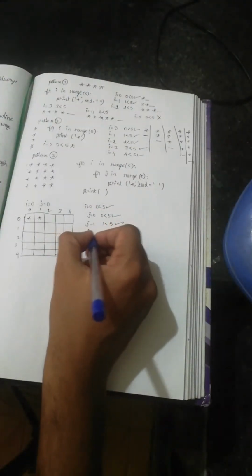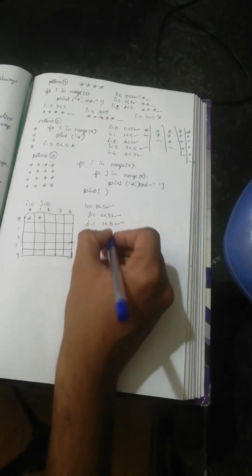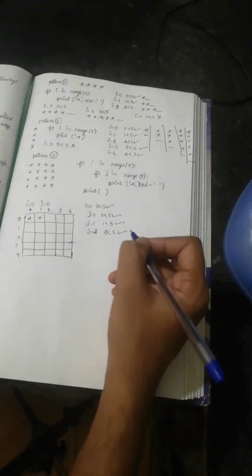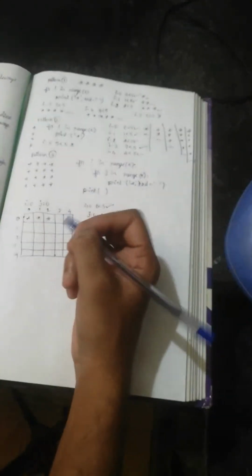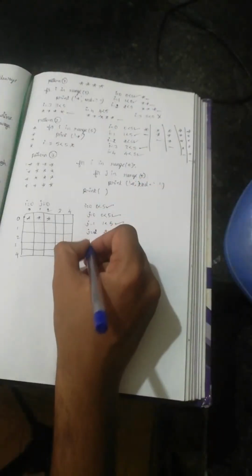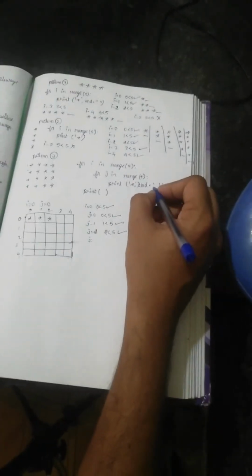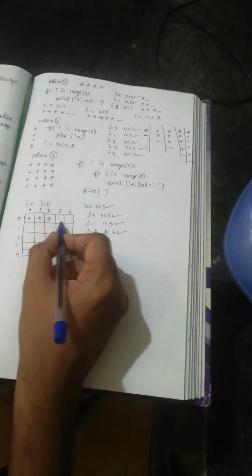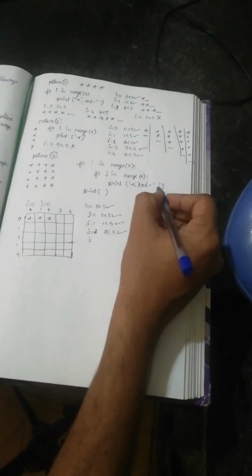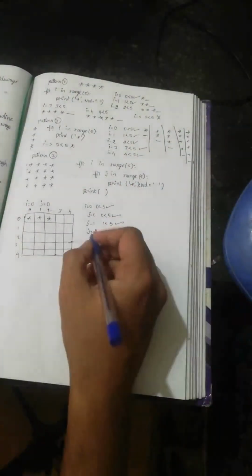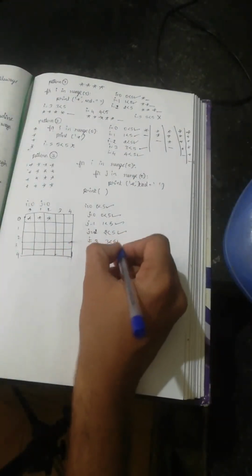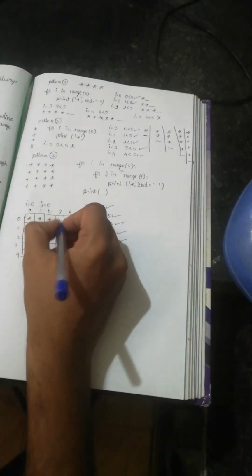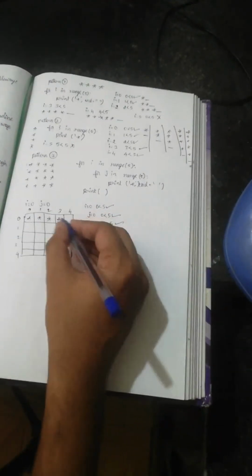So i equal to 0, j equal to 2, 2 less than 5. Condition true. Now again it prints star here. Next it is going to move to the next place, because we have end equal to space, which means it's not going to form the new line. Instead it goes on the right side. Now it's going to increment j equal to 3. 3 less than 5. Yes, it's going to print a star and move the cursor to the next point here.